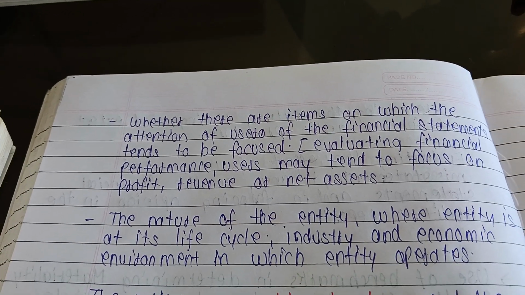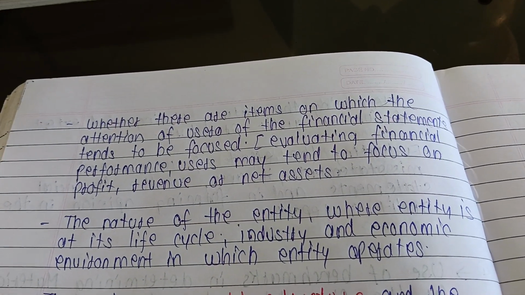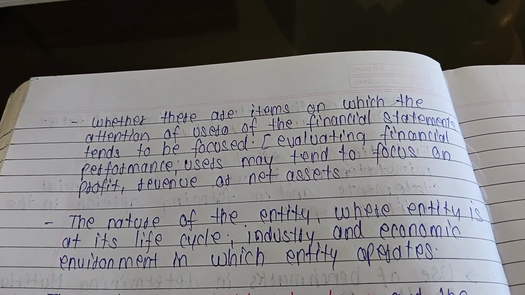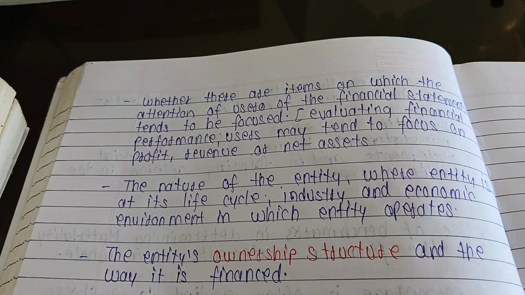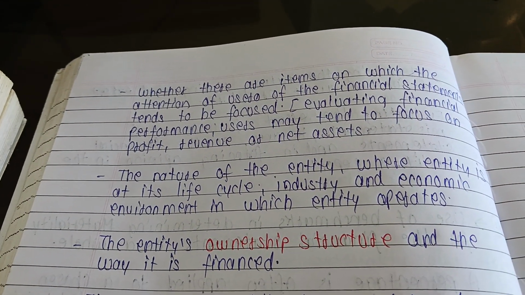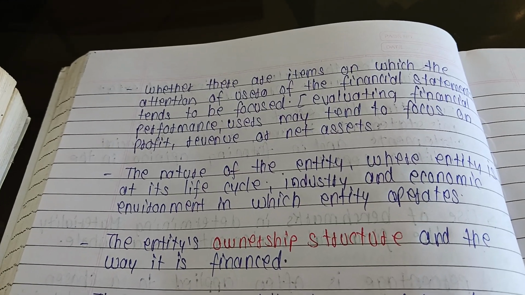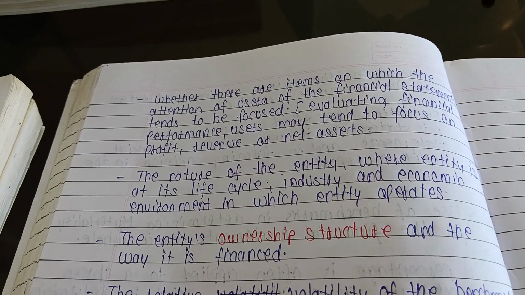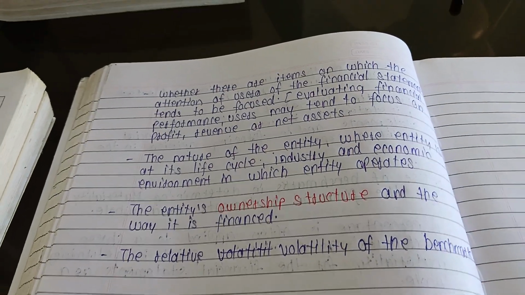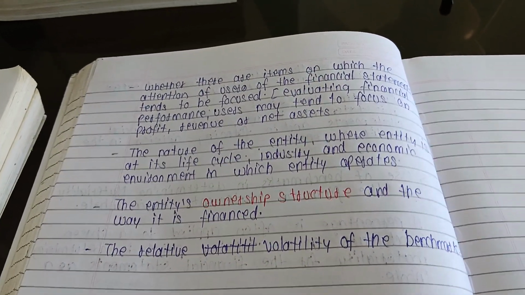The nature of the entity, where the entity is in its life cycle, the industry and economic environment in which the entity operates, the entity's ownership structure and the way it is financed, meaning how much debt and how much equity it has, and the relative volatility of the benchmark.